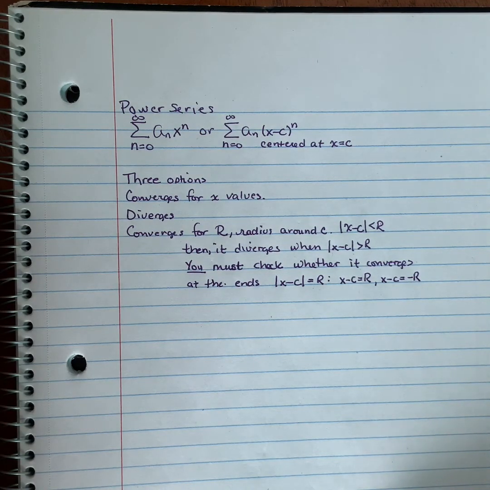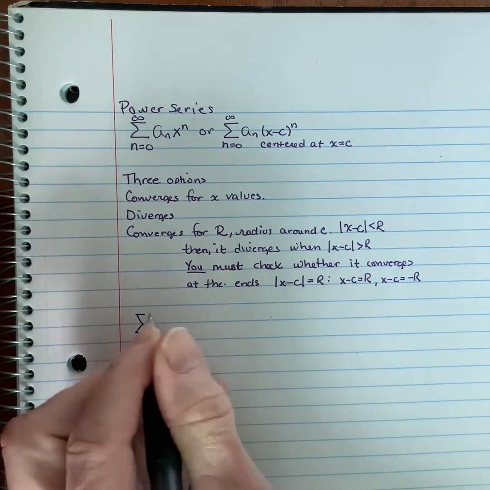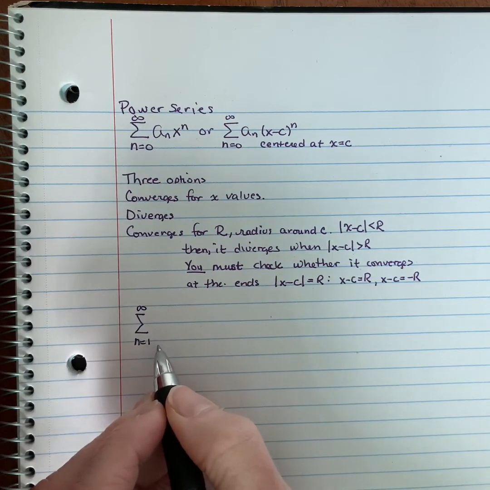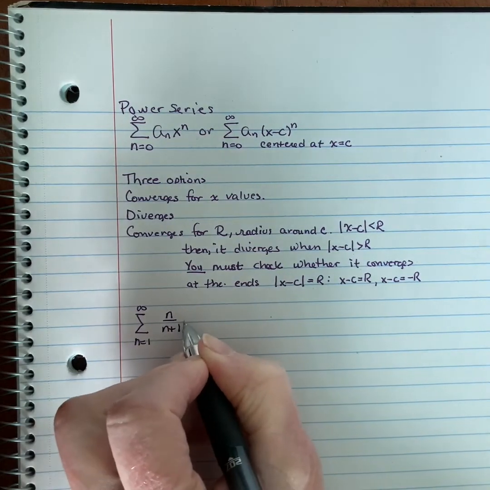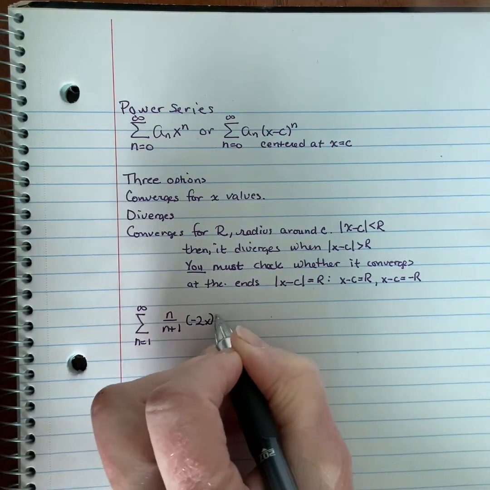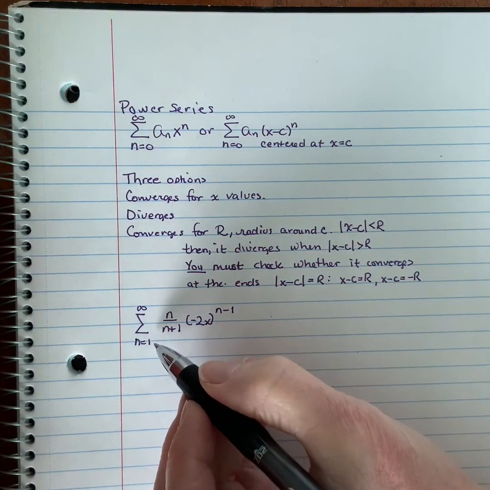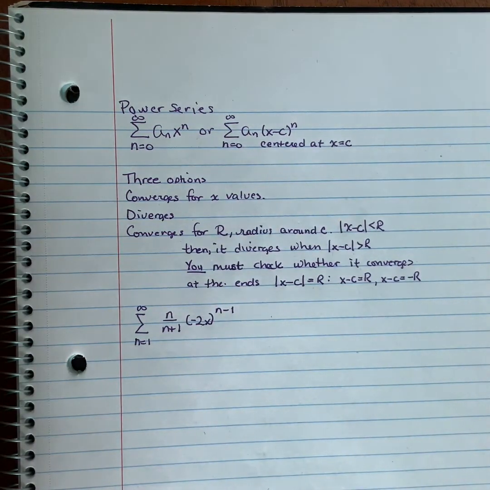Well, the next thing we're going to do is look at an example. So the example that I want to use is this one. It has n equals 1 to infinity, and again, where it starts is not that big a deal. This has n over n plus 1, and it's got minus 2x to the n minus 1. Now, you and I can change the values anytime we want. We can start it at 0 if we'd like to do that. So let's change the limits first of all. This is not going to prove that it's convergent, but I just want to show you this.